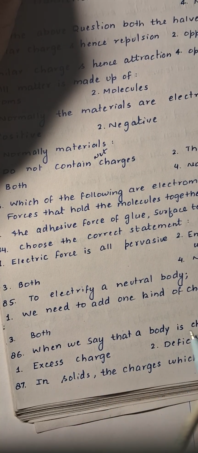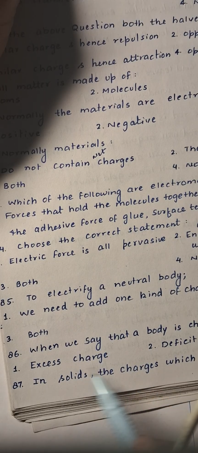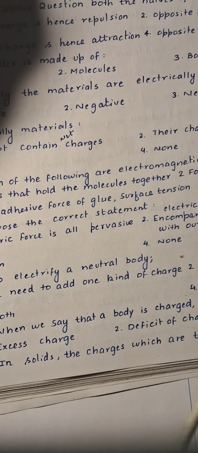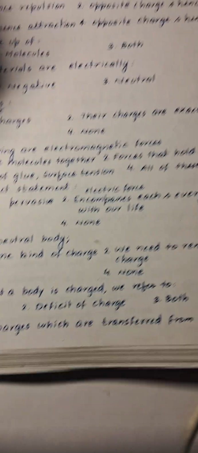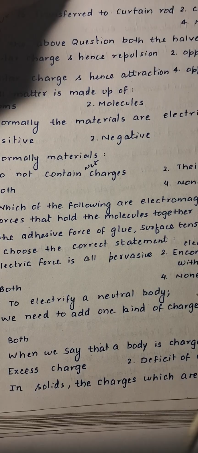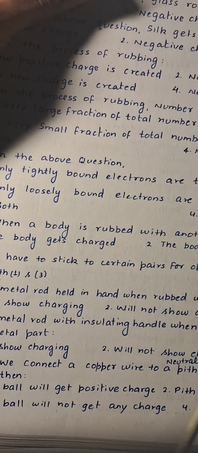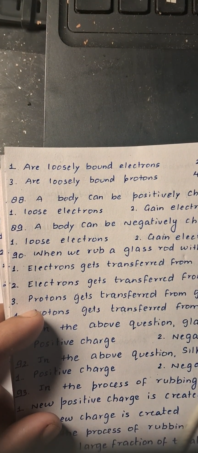Next is: when we say that a body is charged, we refer to, so obviously we refer to either excess of charge or the deficiency of the charge. So both options are correct over here. So the third will be correct as shown over here. Next is: in solids, the charges which are transferred from one body to another. So obviously they are the loosely bound electrons. So the first is correct over here.